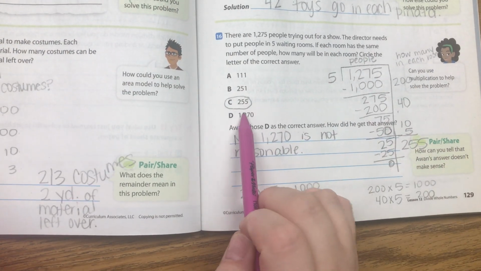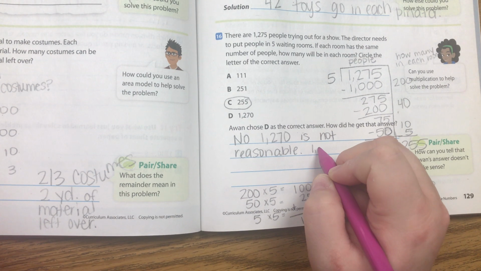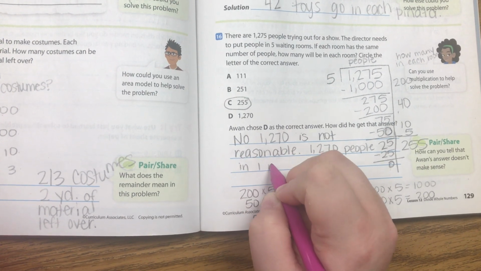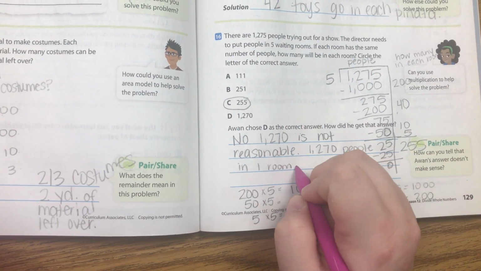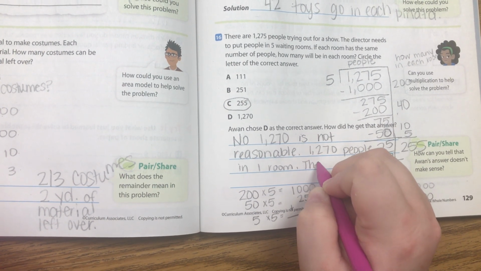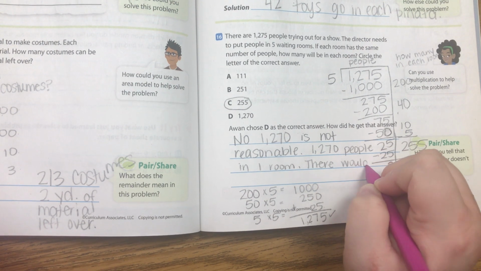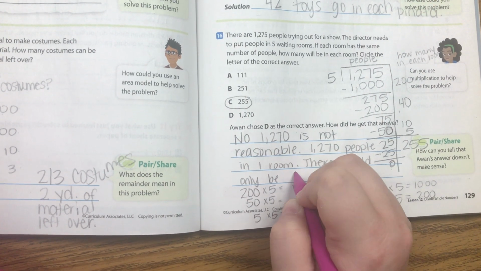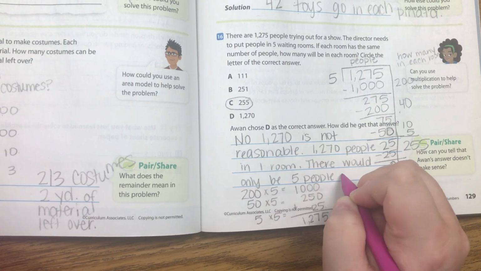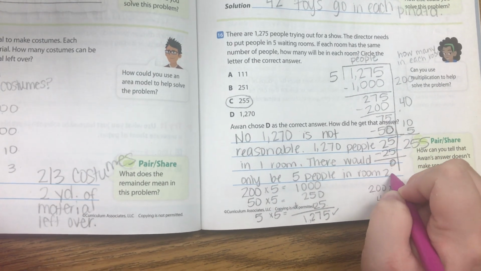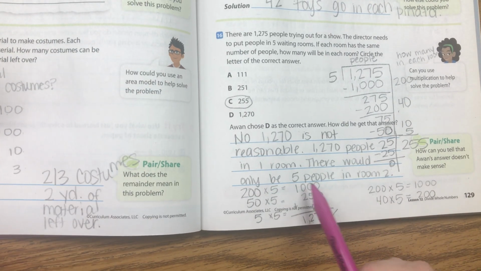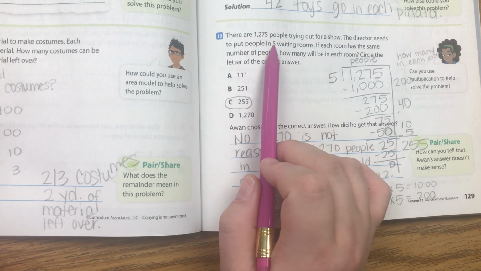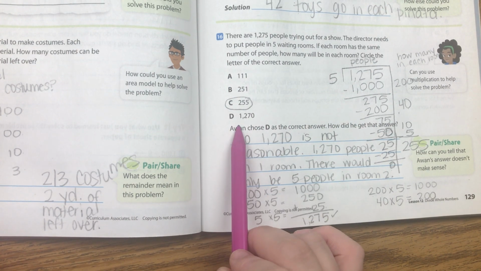If you put 1,200 people in one room, how many people would go in the second room? There's only 5 other people left. There would only be 5 in room 2, or the second room, or however you want to say it. So knowing that there's only 5 people in the second room, what did he do with his 2 numbers? What did A1 do with his 2 numbers?